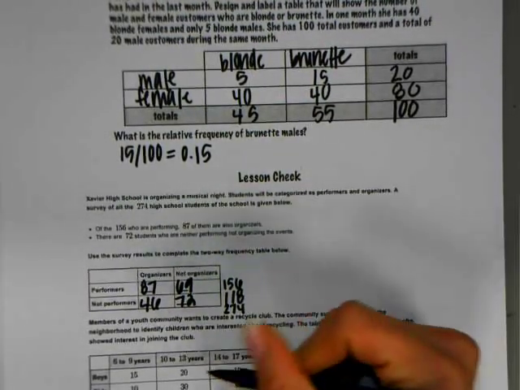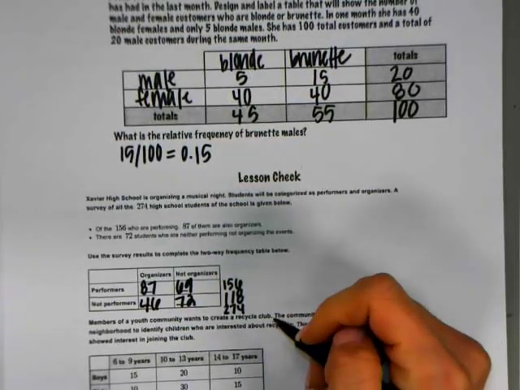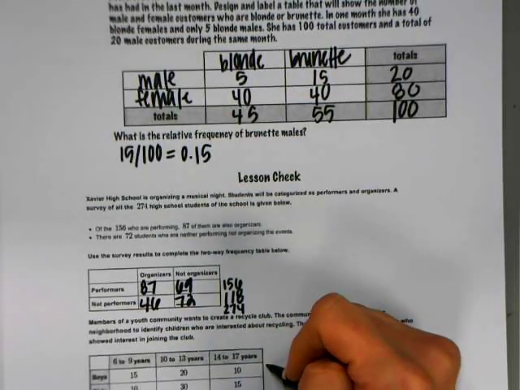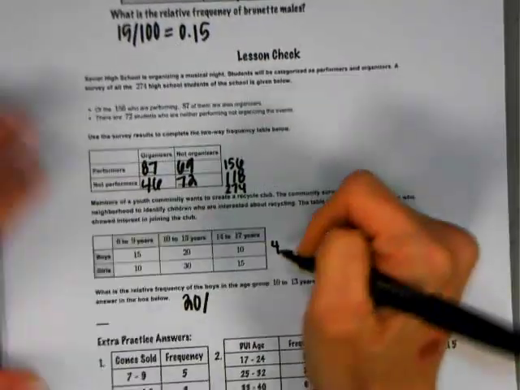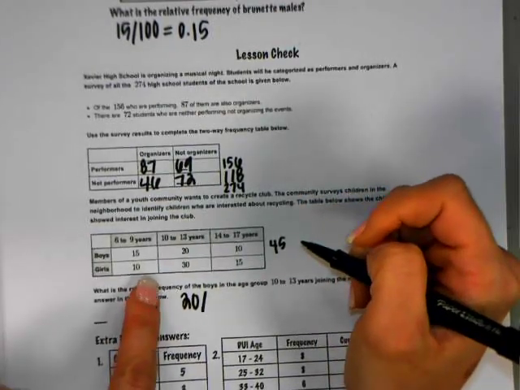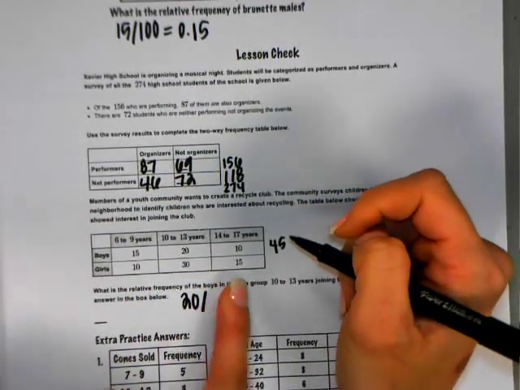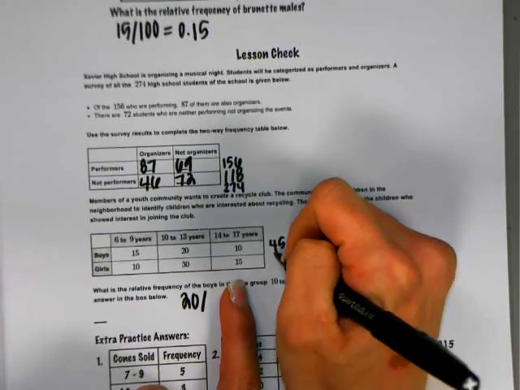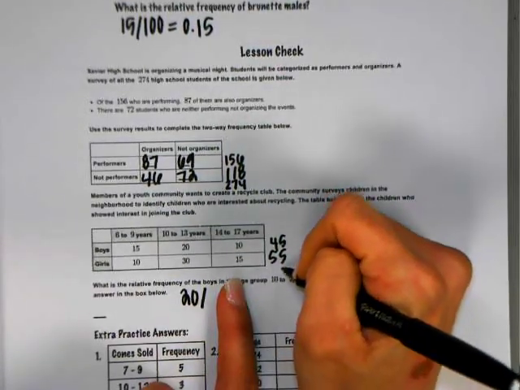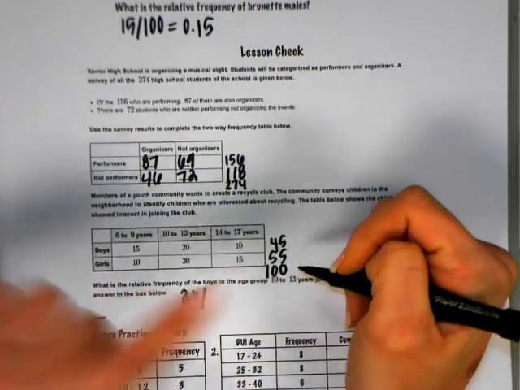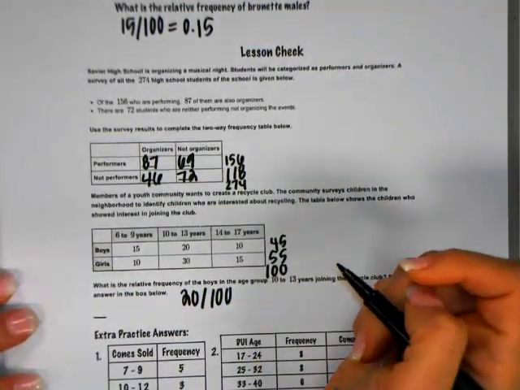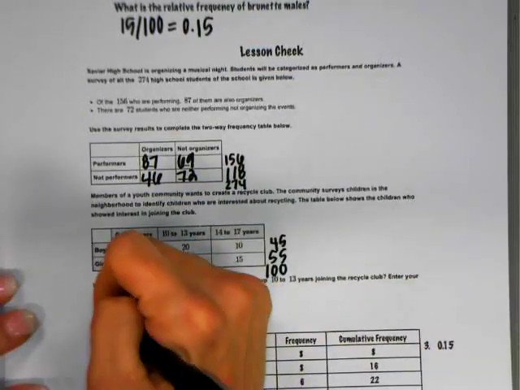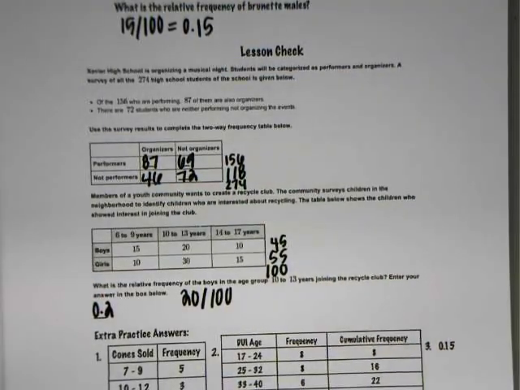So the total boys is how many? 45? 30. Yeah. So that's 45 total. What's this total? 55? So what's the total? Yeah, 100. Guys, so you'll do 20 divided by 100, which is what? Yep, 0.2. Would be the relative frequency.